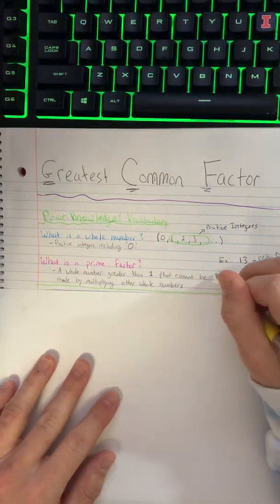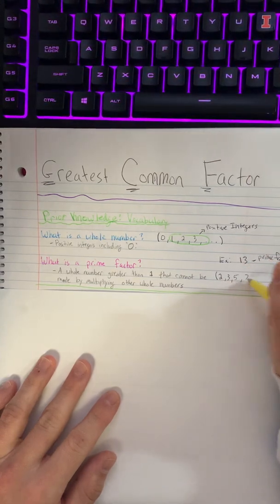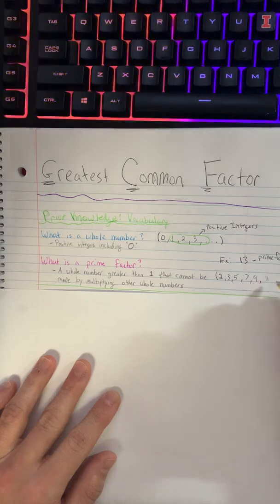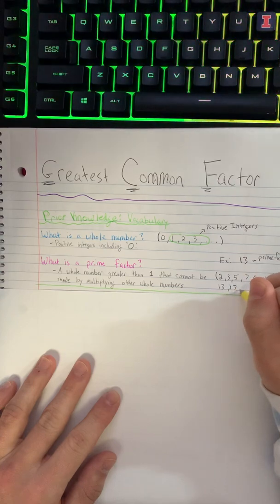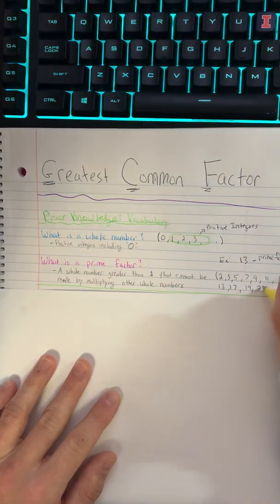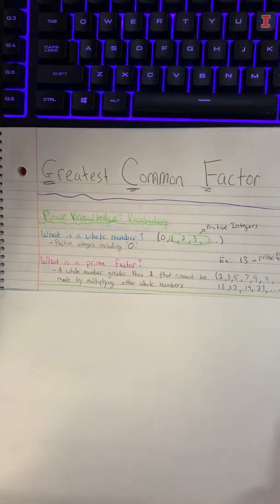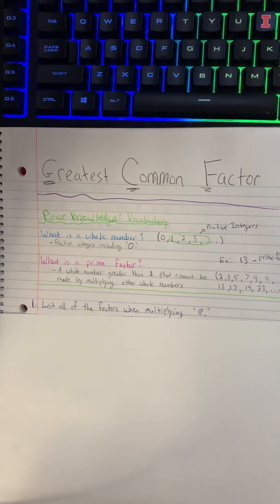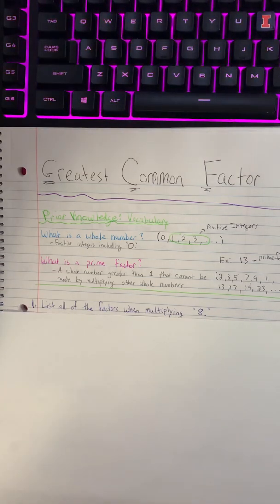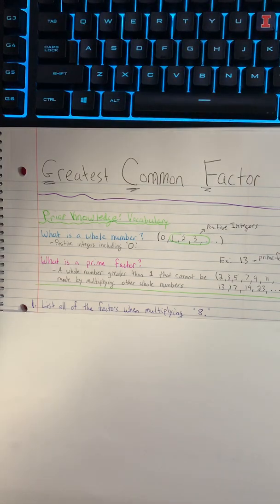Some other prime factors include 2, 3, 5, 7, 11, 13, 17, 19, 23, and so on. Remember, these numbers cannot be multiplied by any other whole numbers besides itself and 1. Okay, let's get started. There are two strategies when trying to find the greatest common factor, or GCF. I'm going to walk you through the first strategy now.